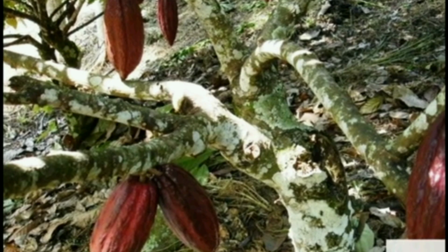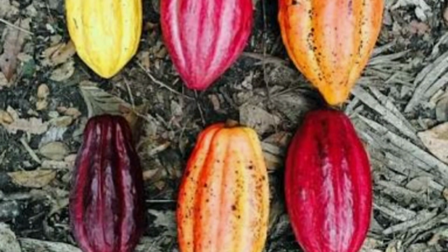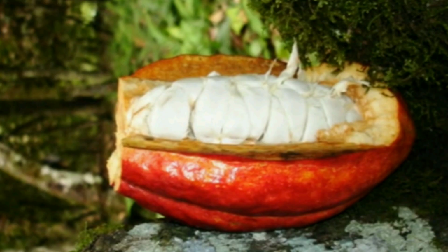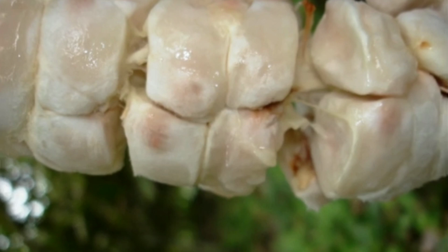Immature cocoa pods have a variety of colors, but most often green, red and purple. The color changes when the cocoa pods mature. When the cocoa pods are collected into baskets, they are taken to the processing house. Here they are split open and cocoa beans are removed.